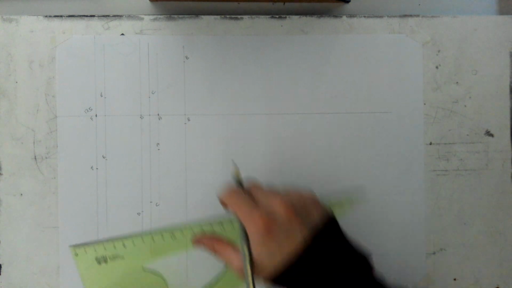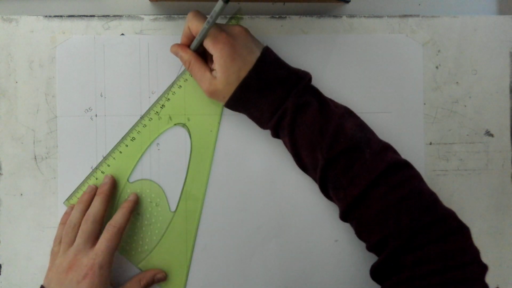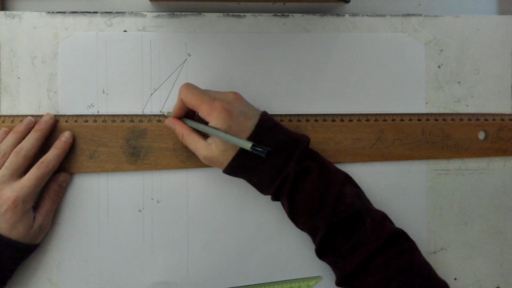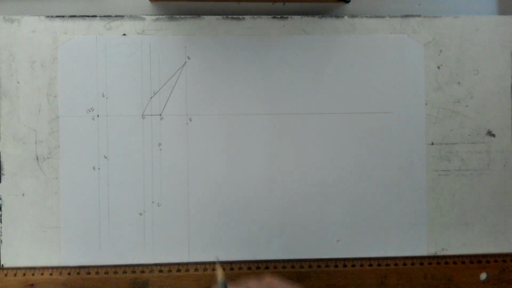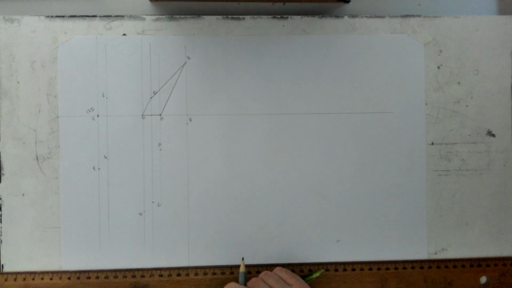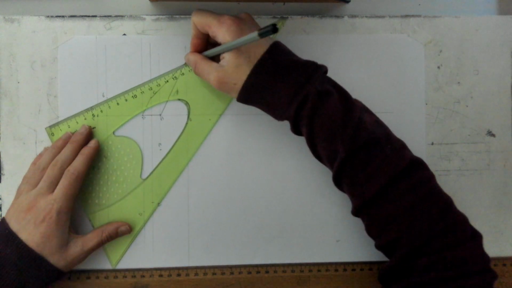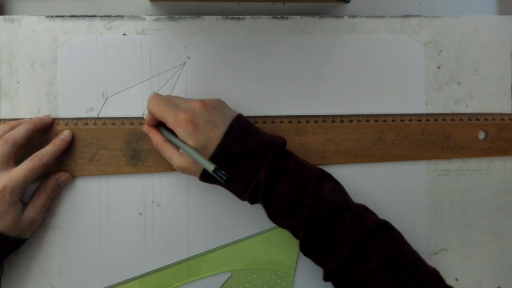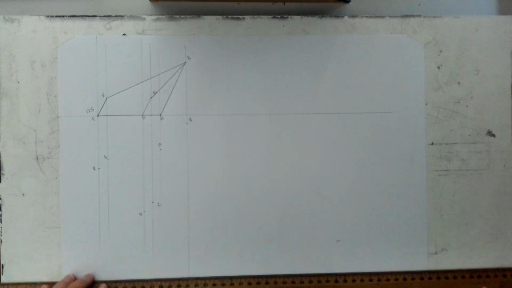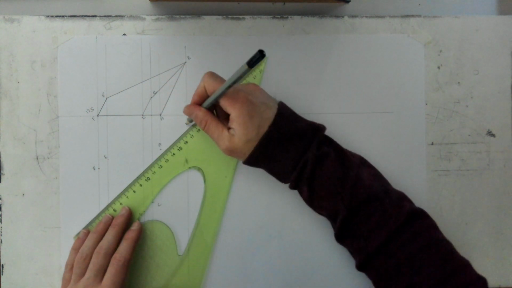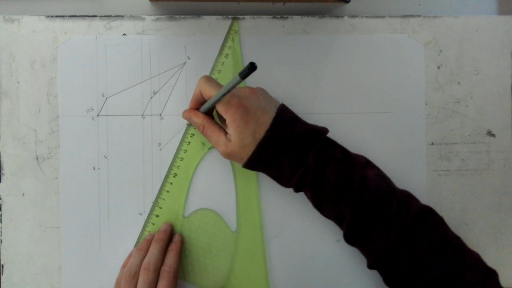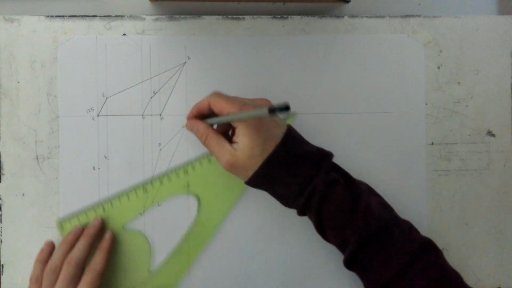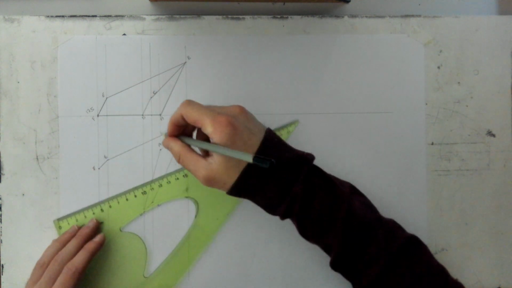So then we have A, B, C, D, so I can connect those all together. A connects to B, B to C, C to D, and then D goes back to A there. And then I have plane A, B, E, F. So A connects to B, B connects to E, E connects to F, and then F will connect back to A there. And do the exact same thing in plan. A connects to B, B to C, C to D, and back to A there. And then I have A, B, E, and F there.